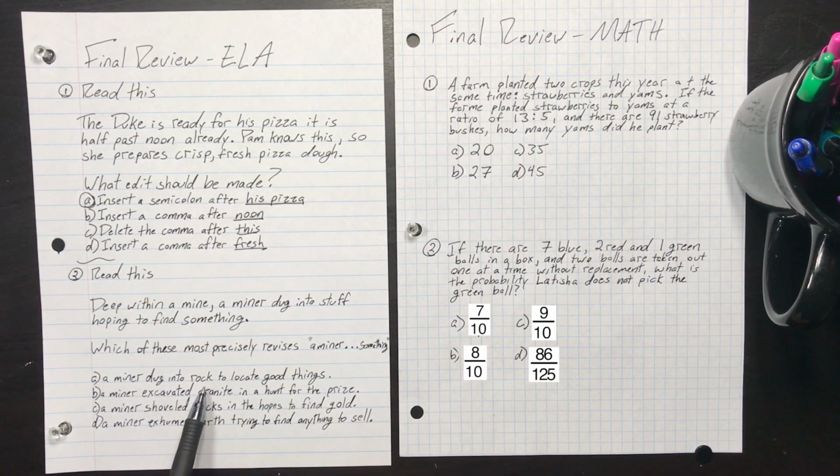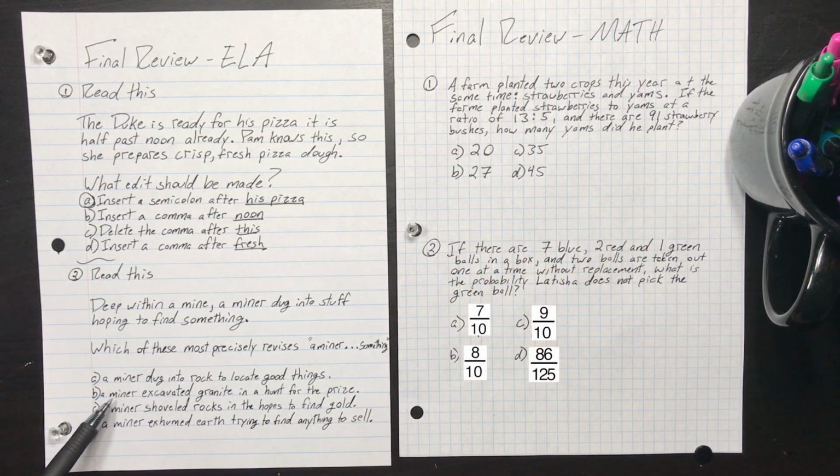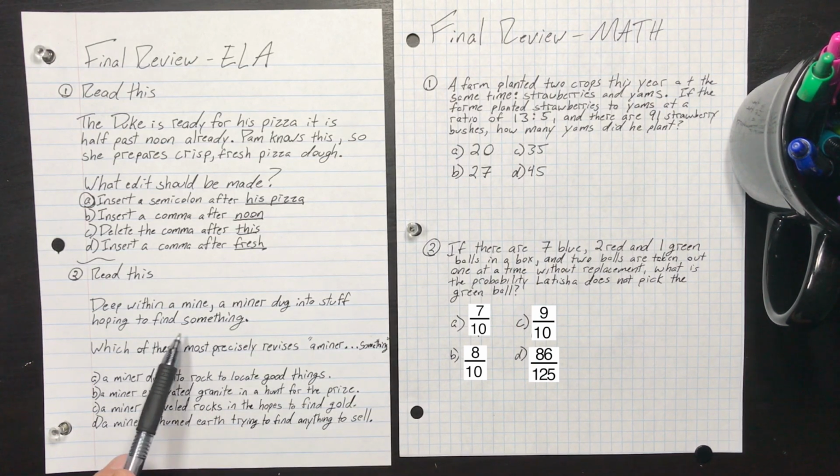A miner dug into rock to locate good things. Rock is nice. I mean, it's better than stuff, but good things, I mean, that's still super general. A miner excavated granite in a hunt for the prize. Excavated is a much nicer verb than dug, and granite is a lot more specific than stuff. In a hunt for the prize, now, it doesn't necessarily describe what the prize is. This is still kind of general. A miner shoveled rocks in the hopes to find gold. Okay, so shoveled, that's good. Rocks, that's more specific than stuff. And gold, that's way more specific than find something. So this one's looking pretty keen right now.